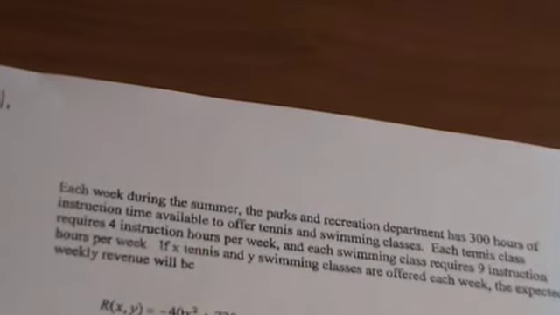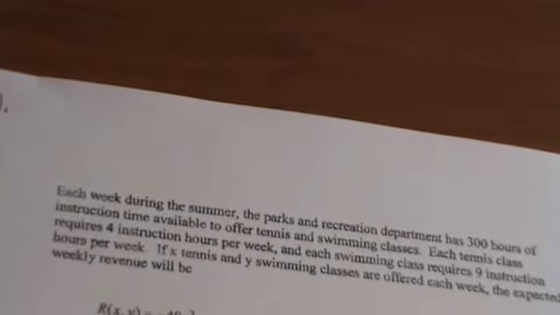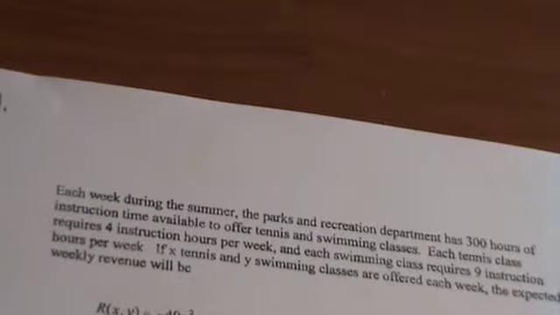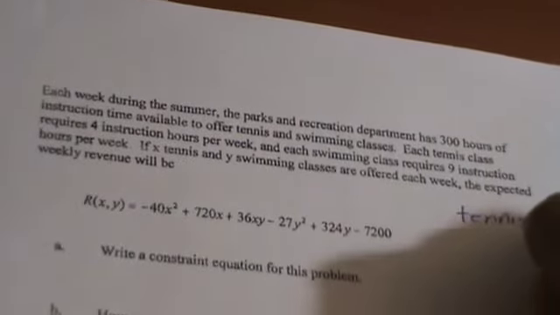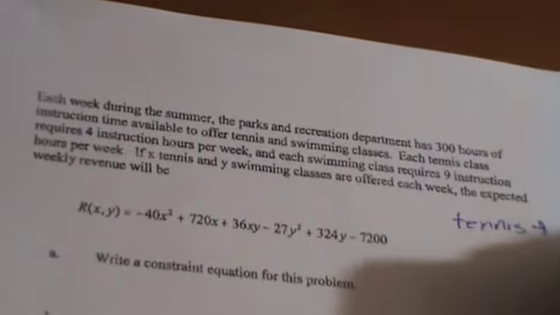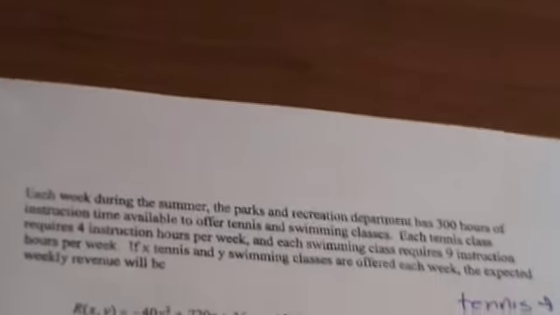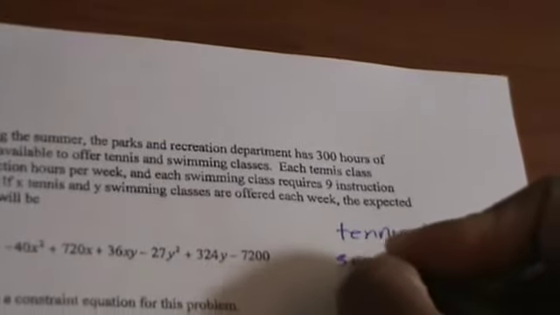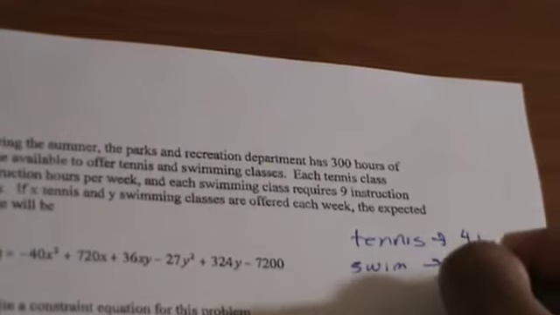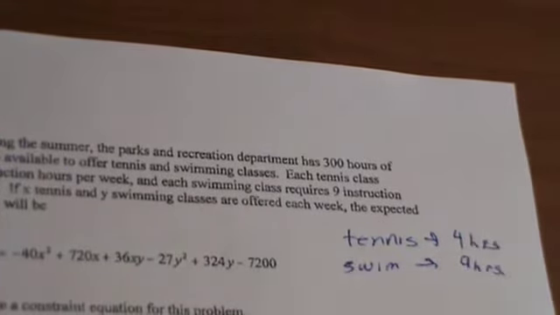Mine reads, each week during the summer, the Parks and Recreation Department has 300 hours of instruction time available to offer tennis and swimming classes. Each tennis class requires 4 hours of instruction. So, tennis, 4 hours. And each swimming class requires 9 instruction hours. So, swimming, 9 hours.